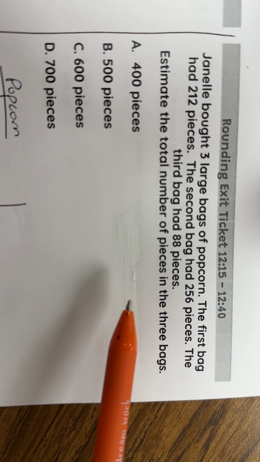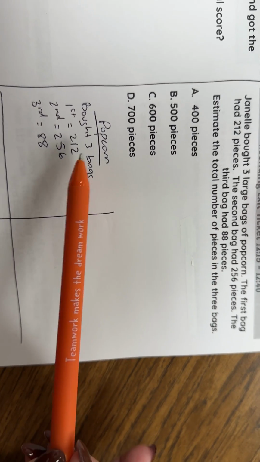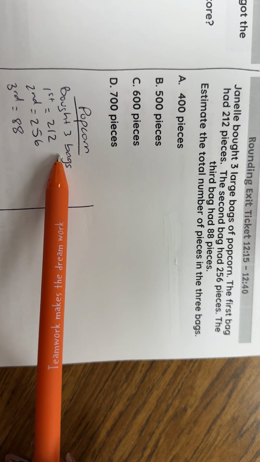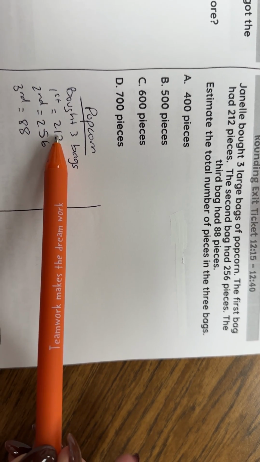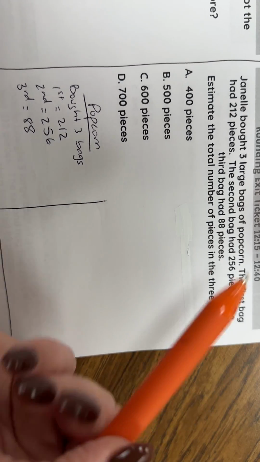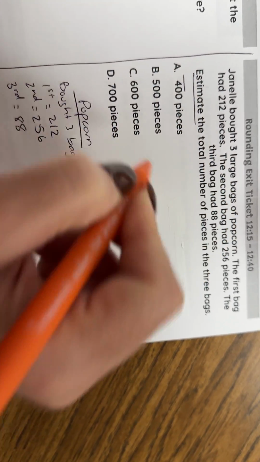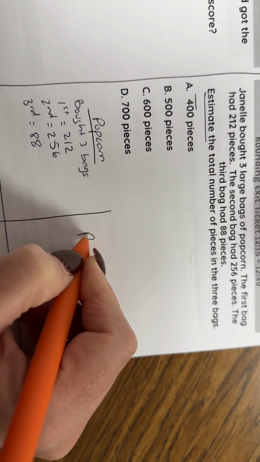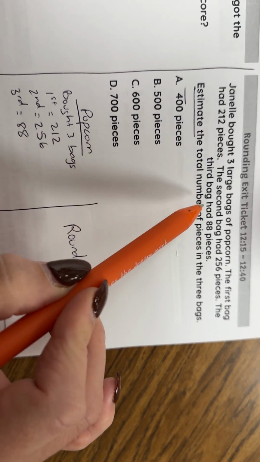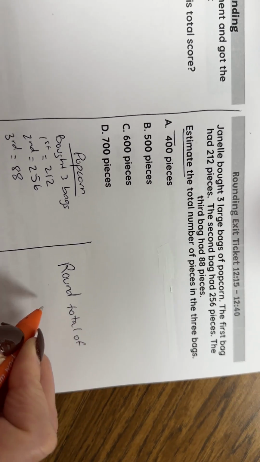So because this is a word problem, students would still need to draw a T-chart right here. They would probably write down the word popcorn up top and write down all the important information, like bought 3 bags. First bag had this amount of pieces, second bag had 256, and third had 88. Now right here, I've taught them that the moment they see the word estimate, round, or about how many, then we're going to write the word round. So they would say round, and then we're going to write down what we're rounding. They want the total number of the 3 bags. So I would say round total of 3 bags.